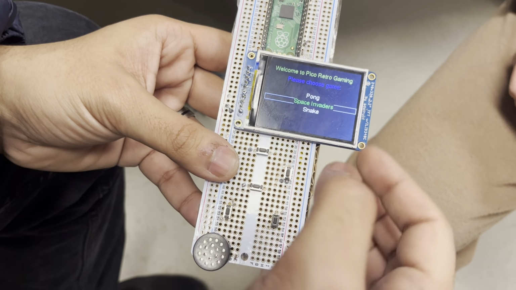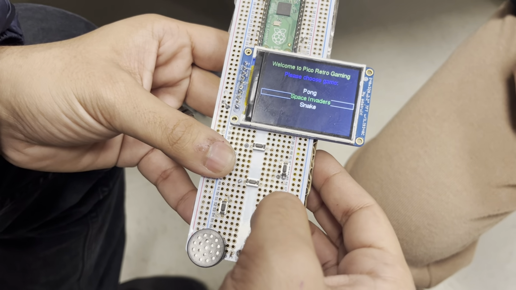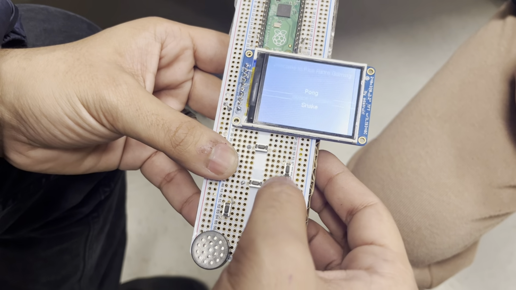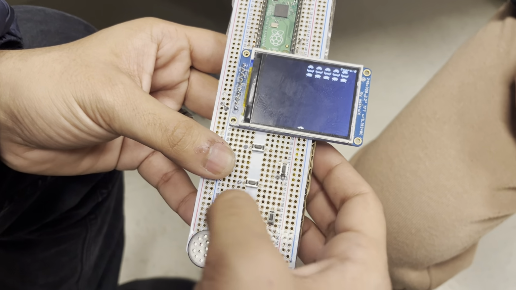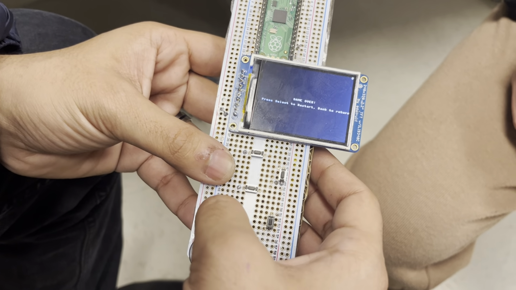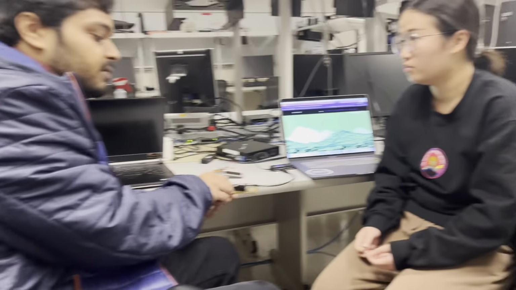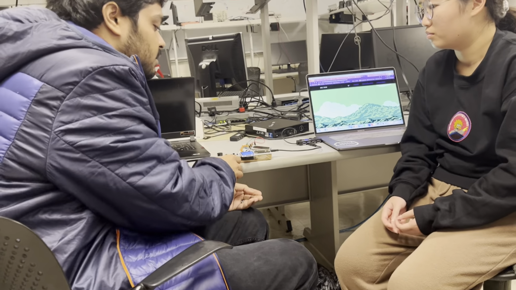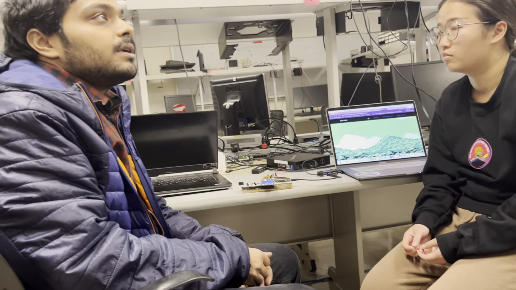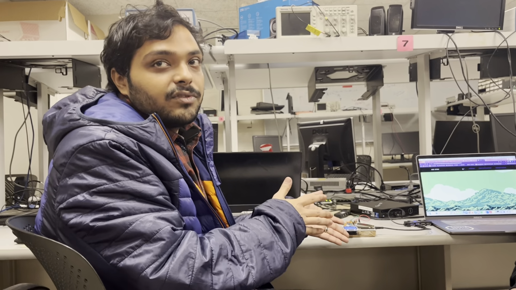So all of this is done using a frame buffer in MicroPython. One of the major problems we faced while doing this was the flickering of the screen. We looked into how to solve that, and the major method for solving it was to use a frame buffer, which is basically a 2D array that is stored in the RAM of the Pico.